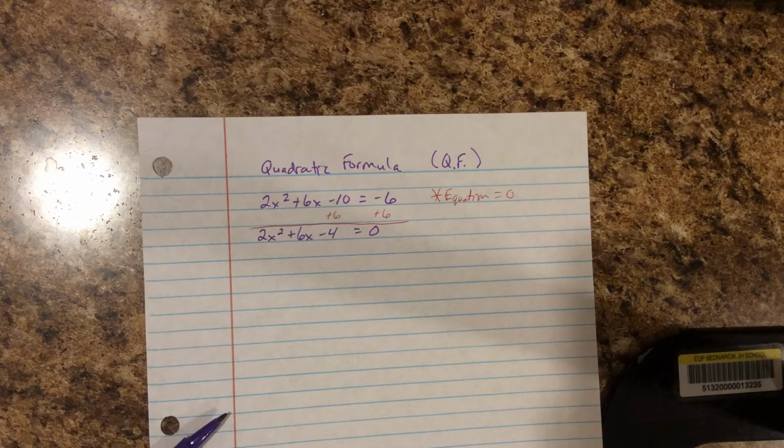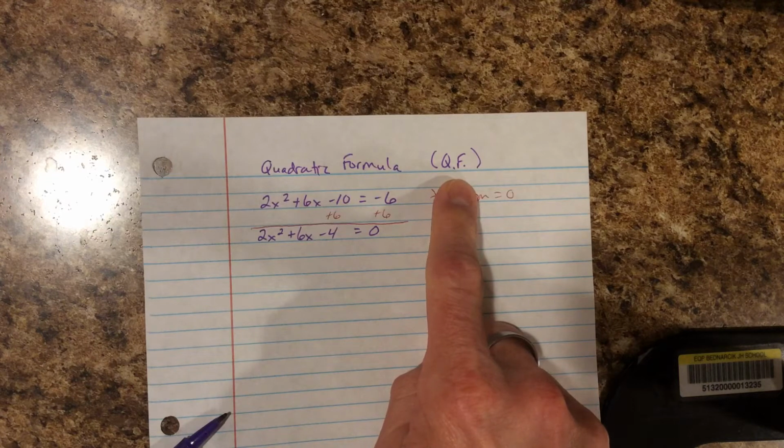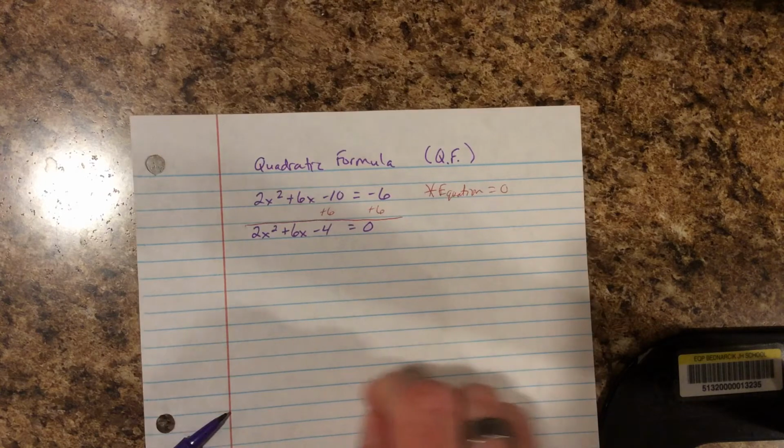So I want to review the quadratic formula with you guys again. I'm going to abbreviate that as QF for anything I respond to. So I wanted to write that there so you guys would have that.